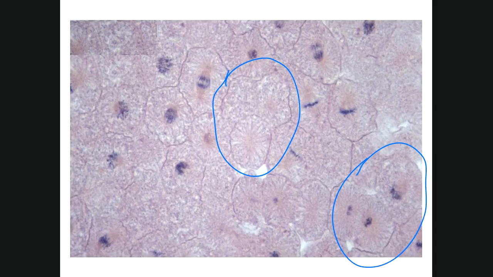If I asked you on an exam, give me a couple reasons why the pair in the lower right is obviously in telophase, while the pair in the lower left is not in telophase. What kind of reasons could you give me to indicate that these two up here are not in telophase? Why? One point.